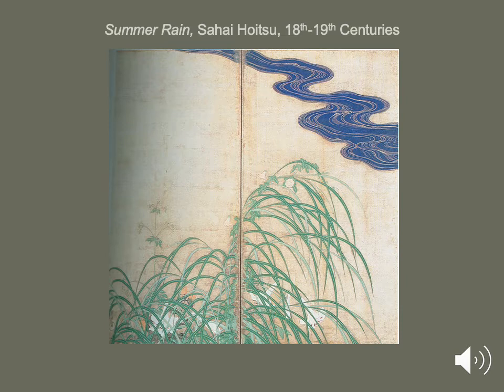That sort of dramatic asymmetrical balance was actually inspired by Japanese prints. This is Summer Rain by Hotsu from the 18th to 19th century. And this type of Japanese artwork was very, very influential to a lot of the early 20th century artists who were seeing it really for the first time.